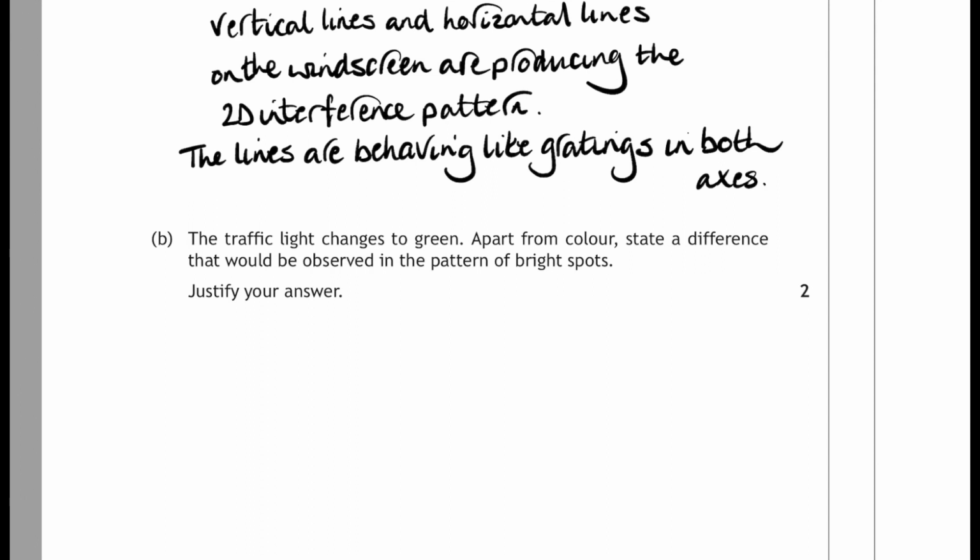Well, we can use our relationship sheet to help us here, because we've either got the higher grating equation or the advanced higher double slit relationship, and this is it here: delta x equals lambda D over d, where delta x is the spacing between the bright spots, lambda is the wavelength of the light, big D is the distance to the screen, or to the traffic light in this case, and small d is the distance between the lines on the windscreen.